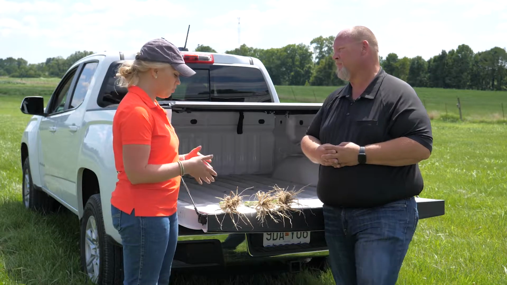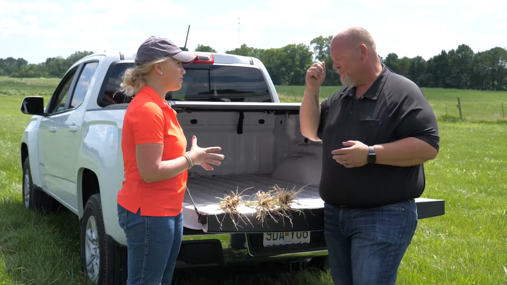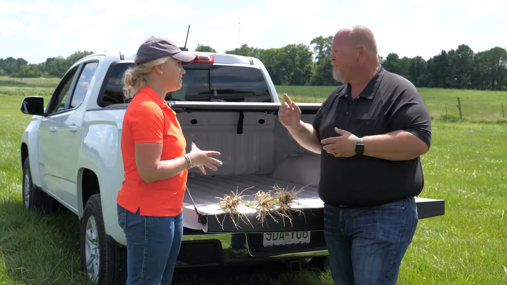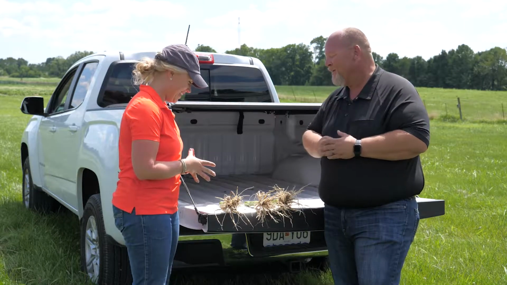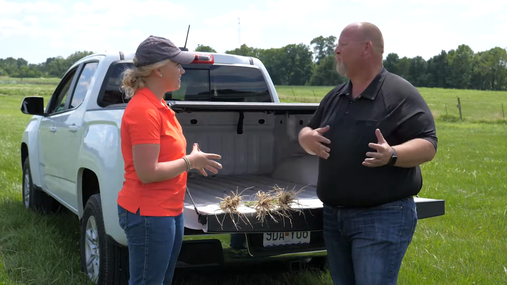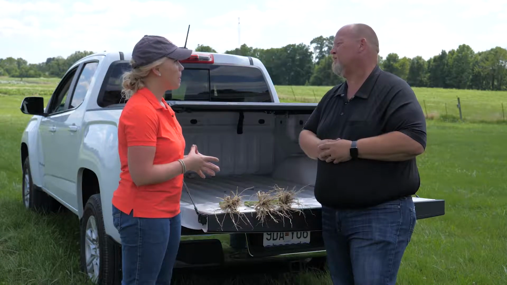Okay, so you mentioned water uptake. Roughly how many gallons of water does it take to grow a corn plant in a season? It depends on the hybrid. What I will tell you, a good rule of thumb is somewhere between 40 and 50 gallons to raise basically a bushel of corn per acre.